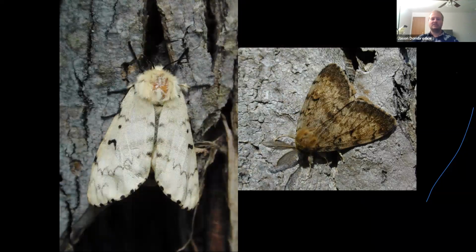And then here are the adults. On the left, we have the female. The females can barely fly. They kind of just flutter on the ground. Most people say they can't fly. I've seen them barely take flight, but they're not dispersing. Typically what happens, they emerge from the pupa and they sit right there and they don't move. They produce their pheromones and the males come to them.